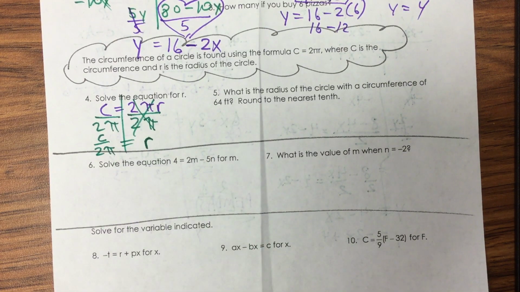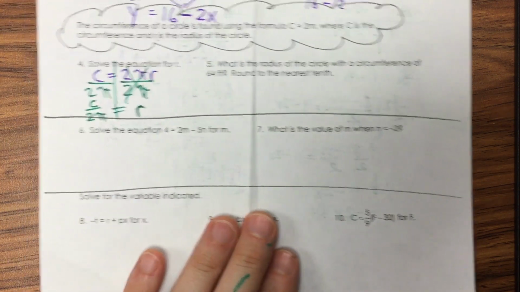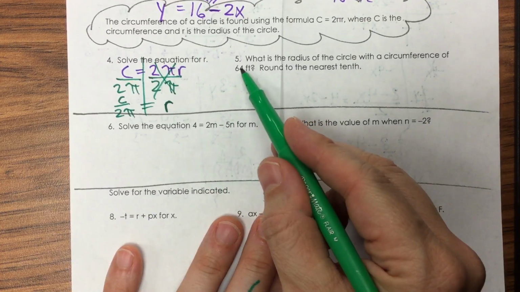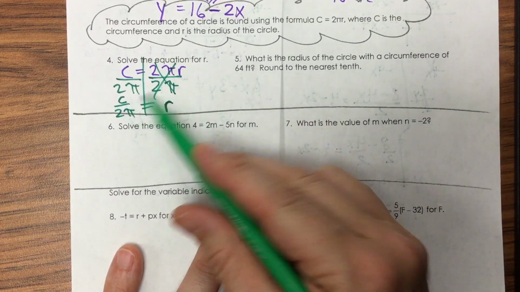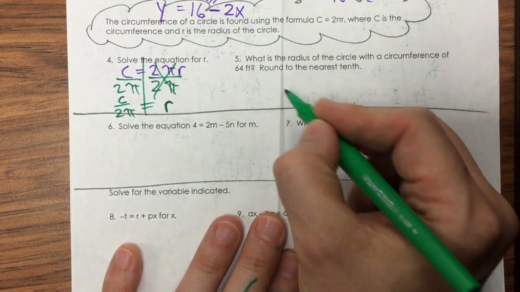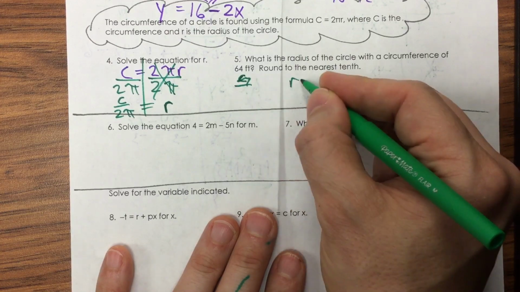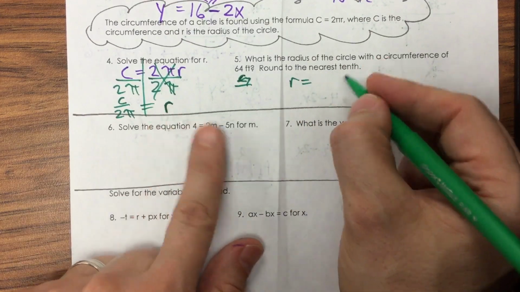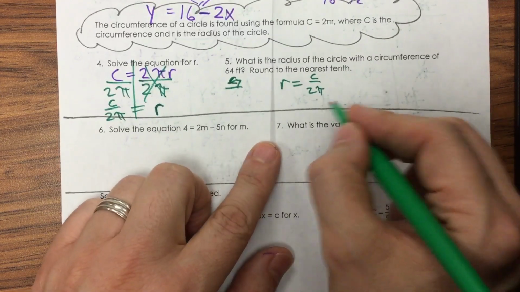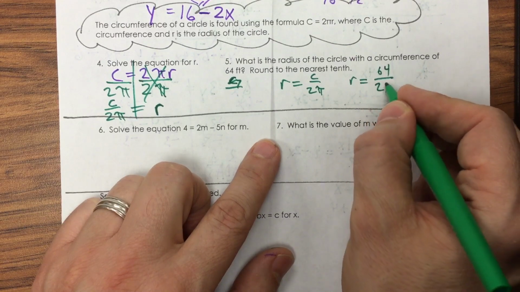Number 5, what is the radius of the circle with a circumference of 64 feet? Okay, well, we know the circumference is 64 feet, which goes right here. Round to the nearest tenth. Okay, so here's my formula. Well, let me write it this way. I'm just flipping this around, R is equal to C over 2 pi. All right, so R is equal to 64 divided by 2 pi.